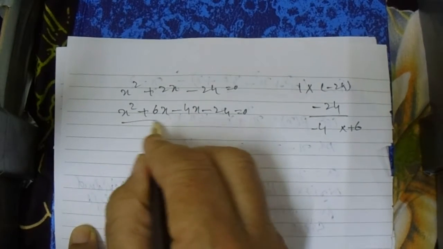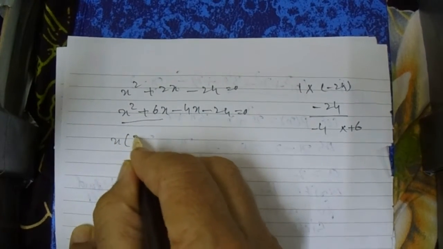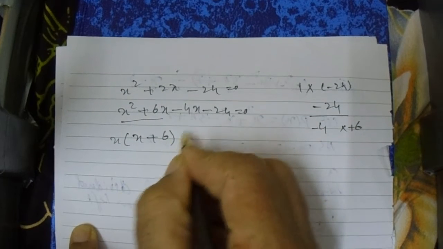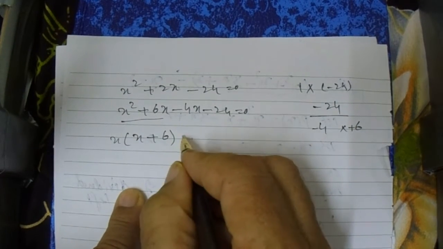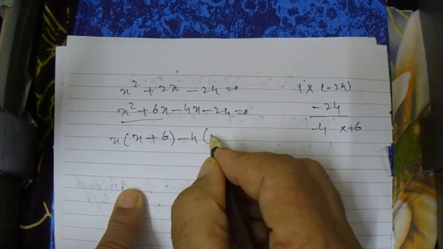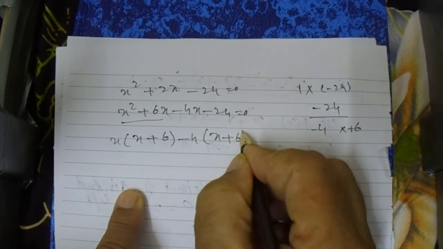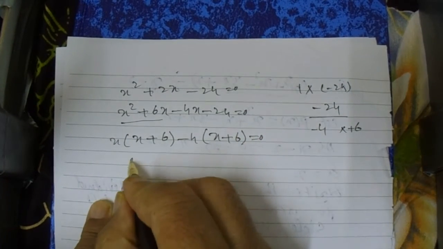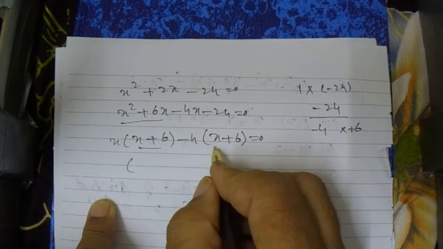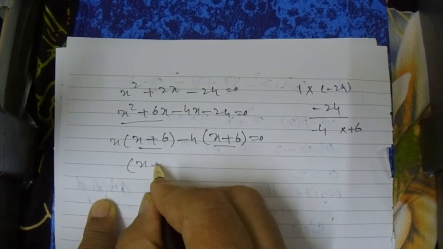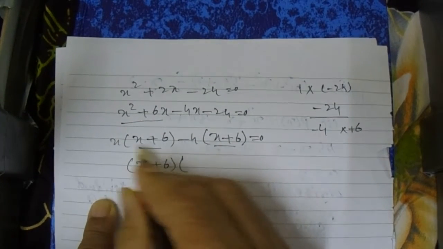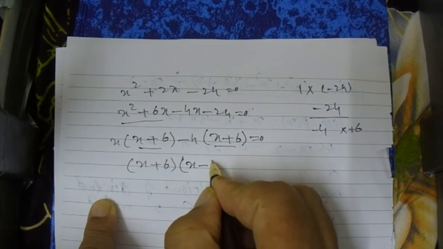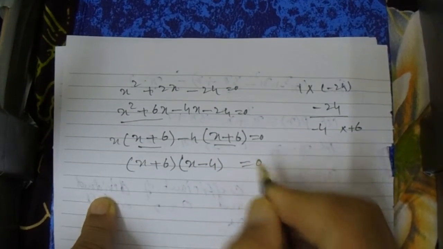Now we take common x from this, x plus 6, and here we take minus 4 common from this and we write here x plus 6 is equal to 0. Now we write this. This is common from this. We take out x plus 6. Remaining factor is x minus 4 is equal to 0.